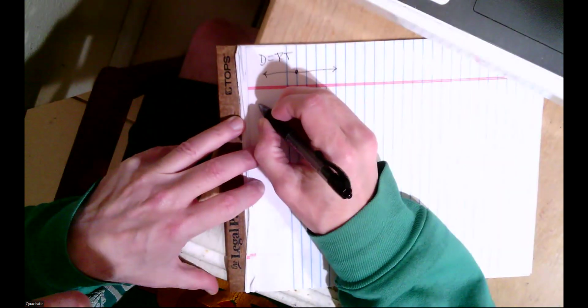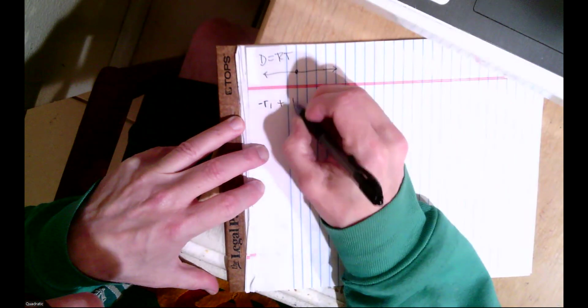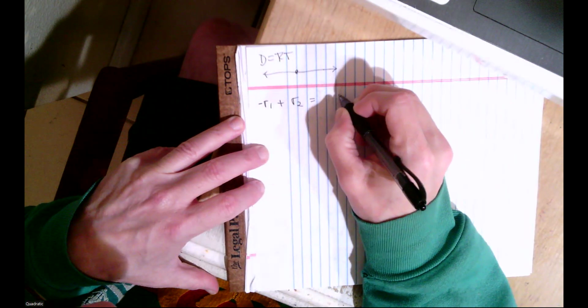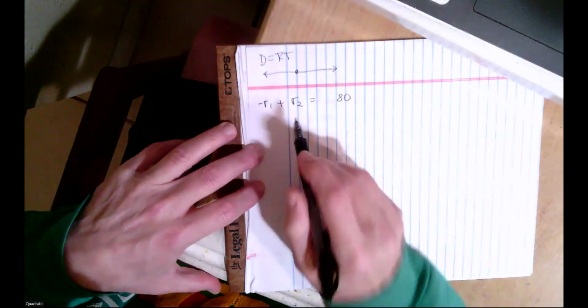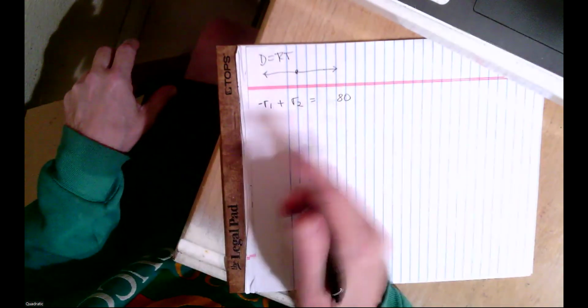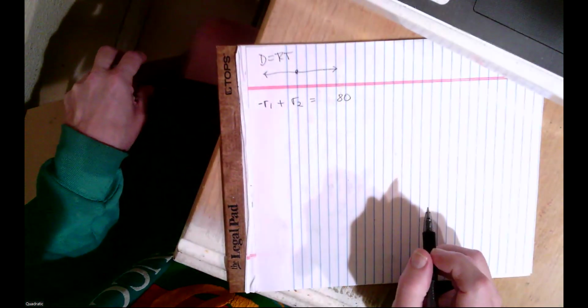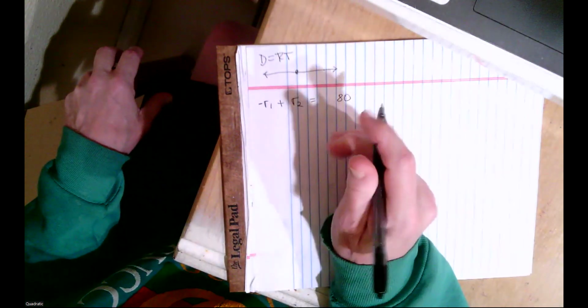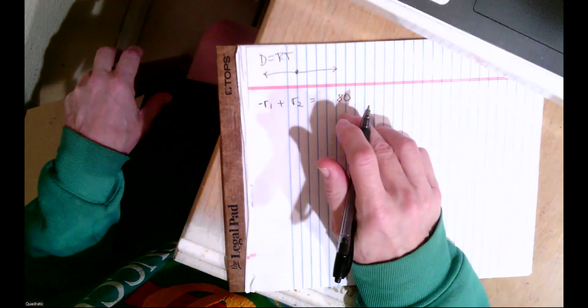So here are my two equations. R1 is the rate of the first plane, R2 is the rate of the second plane. So negative R1 plus R2 is equal to 80, because the difference between the two planes' speeds is 80. I also know that the distances add up to a total of 3,200.